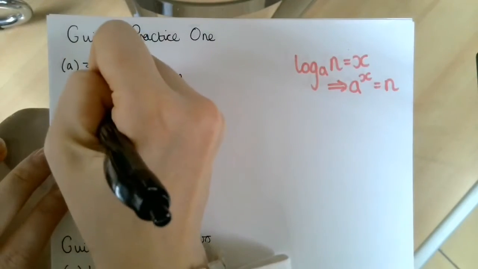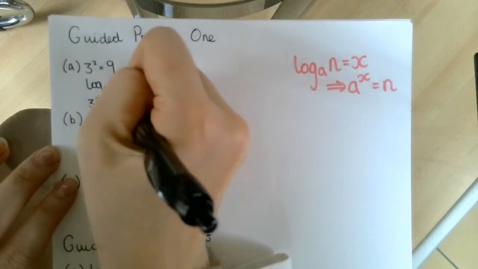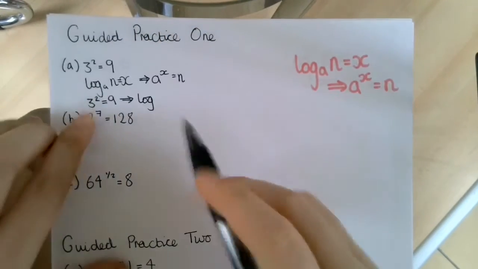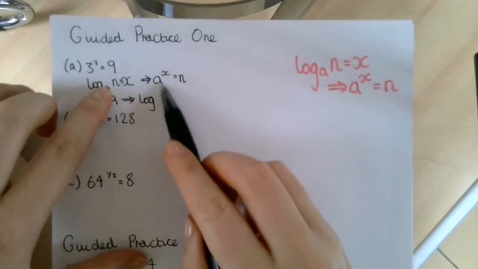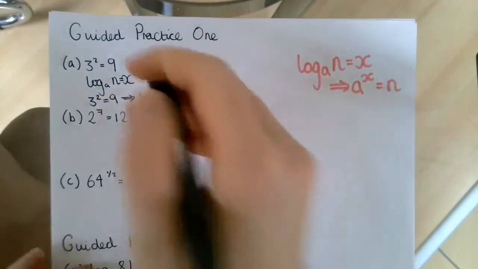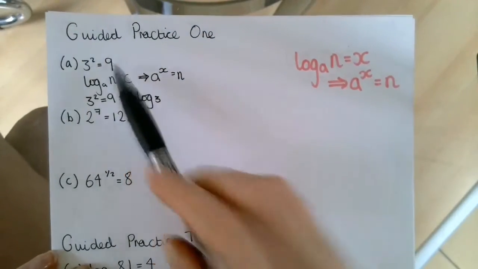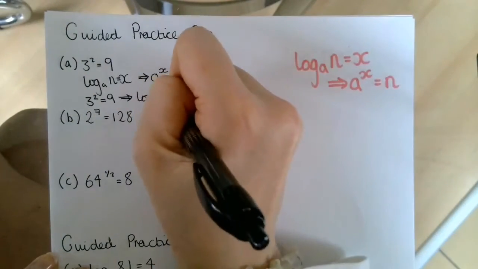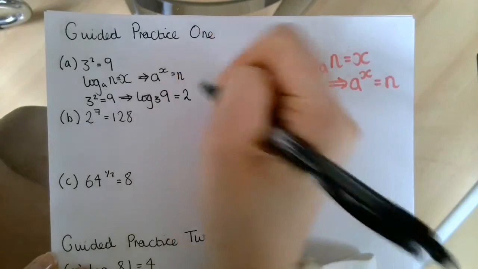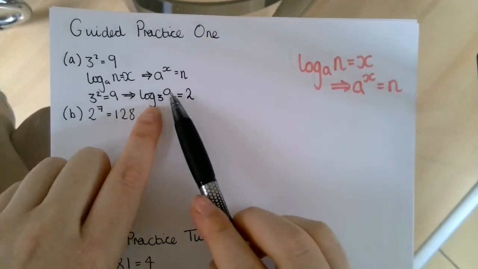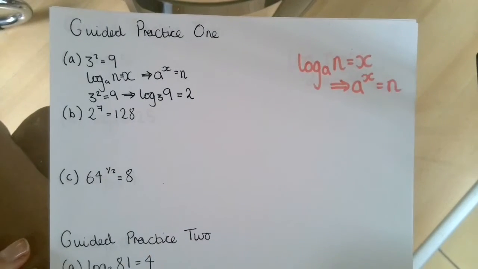So 3 squared equals 9 implies that log base 3 of 9 is equal to 2. So what this is saying is 3 to the power of 2 is equal to 9.